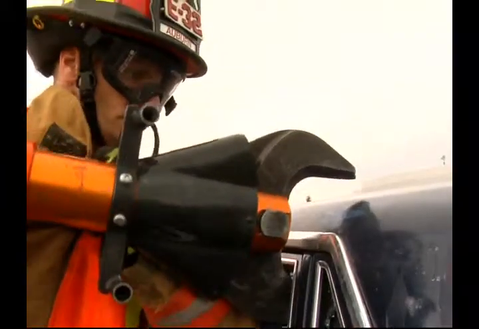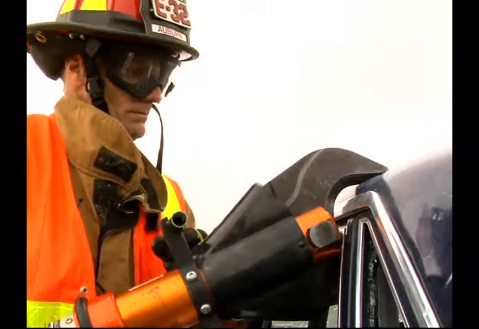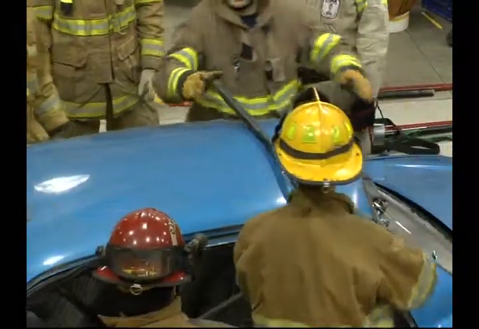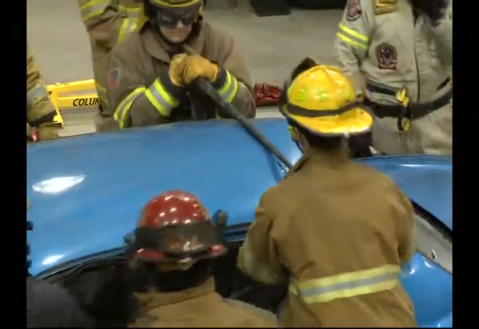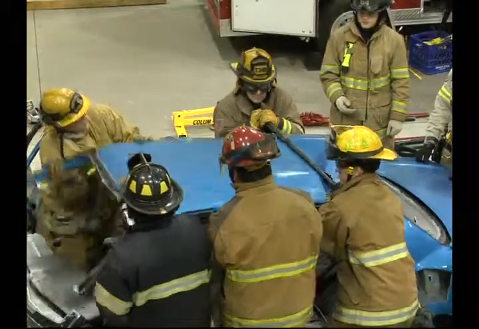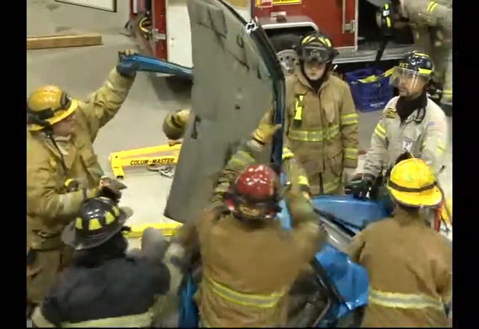Now that the perimeter of the roof is cut free, make relief cuts in the roof edge near the C or D pillars. Once the A and B posts are cut, attack the back center of the roof to create a crease for a fold. Finally, fold the roof rearward at the crease onto the trunk of the car.